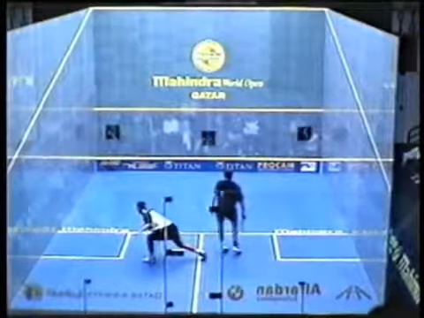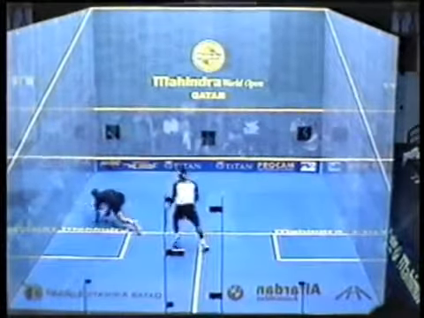And here's the first one from Barada. Stretching on his left foot there, beautiful volley drop.